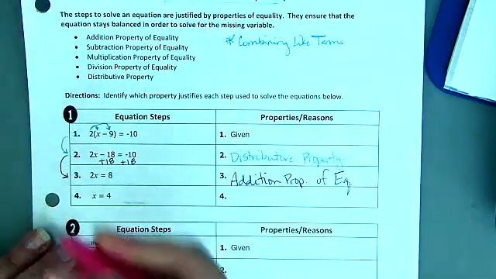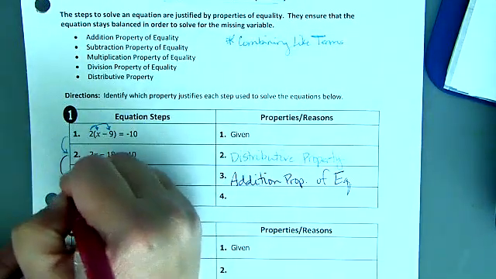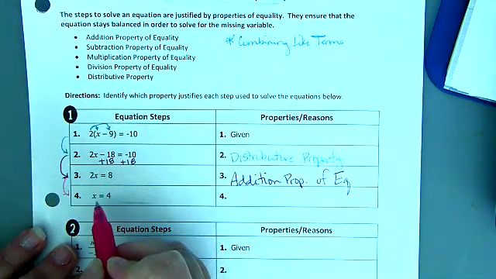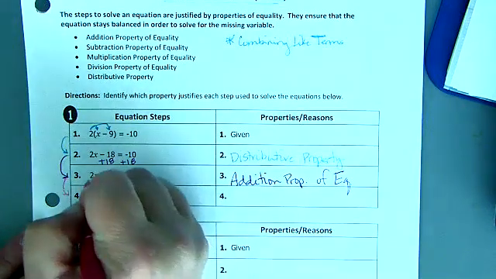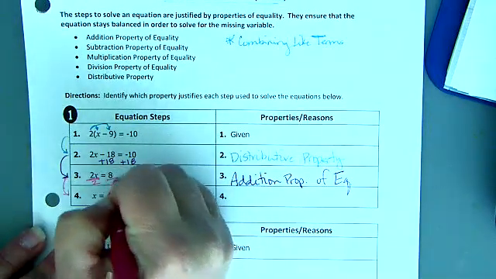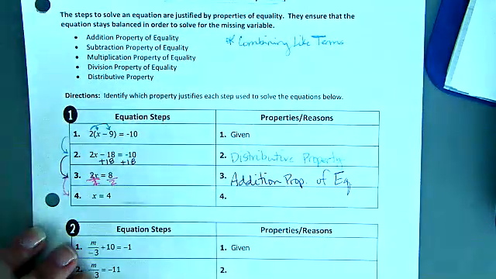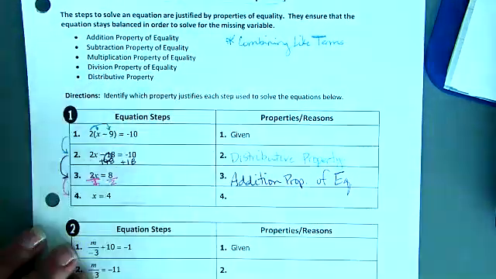All right, next step, I'm going from step 3 to step 4. Well, what did I do to go from 2x to x, from 8 to 4? We divide by 2 if I'm solving for x. That cancels this. Oh, and up here, this zeroes out.